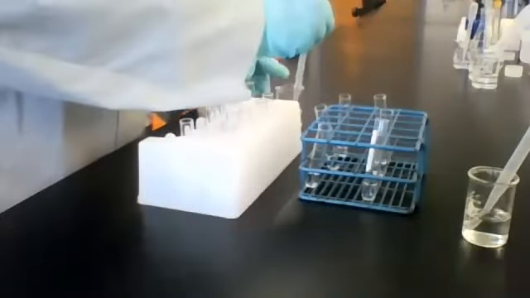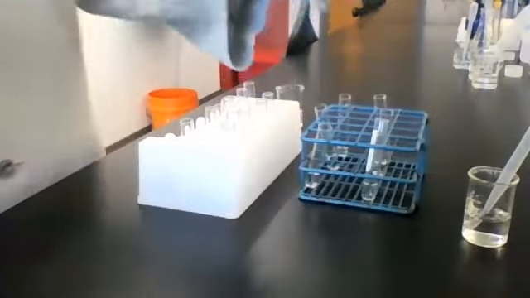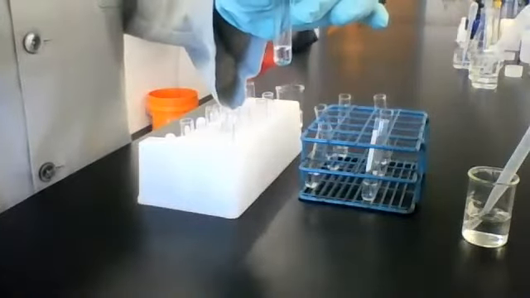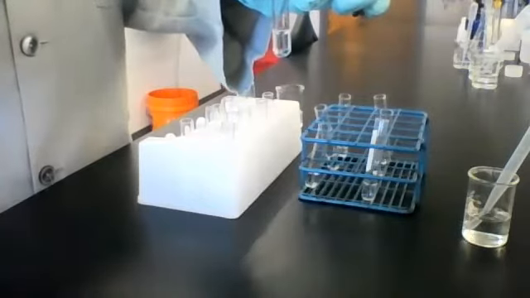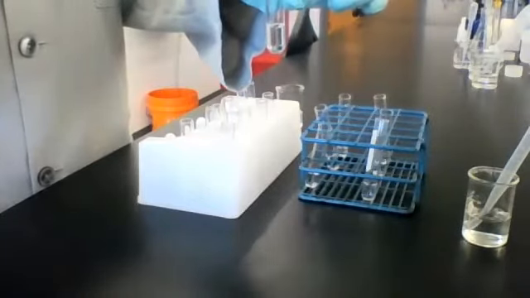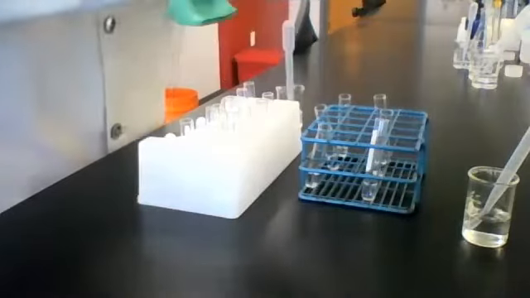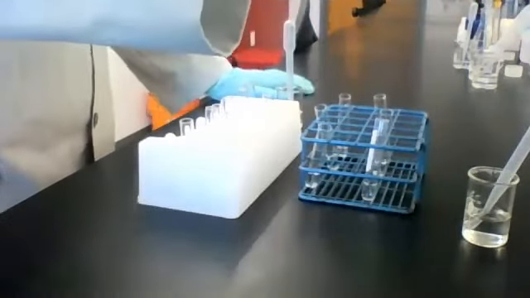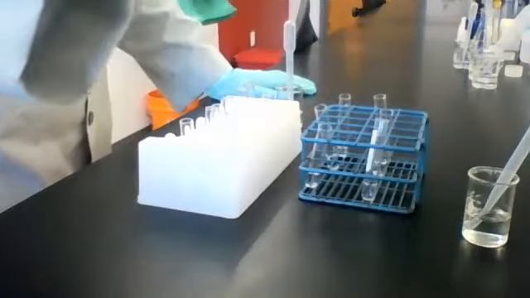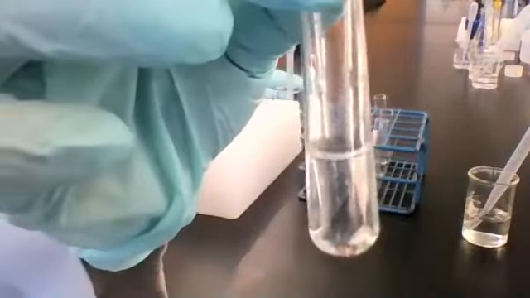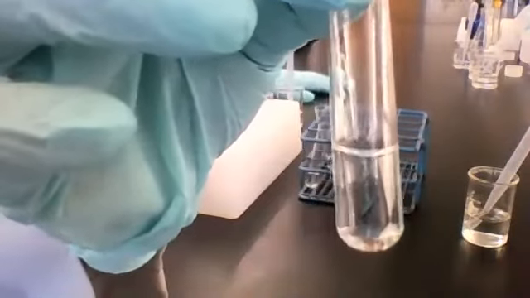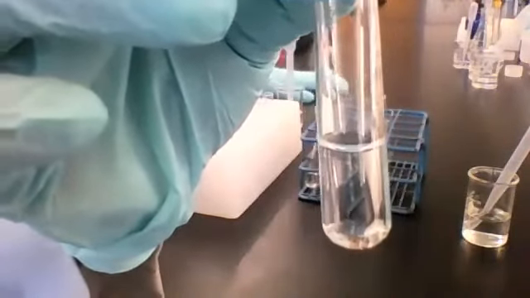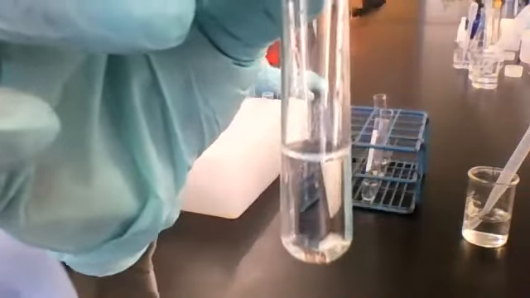All right, so we have the same 5 test solutions. Here's solution 1 with reagent B. I hope we can see that. Here it is. Solution 1 with reagent B. This is what it looks like.